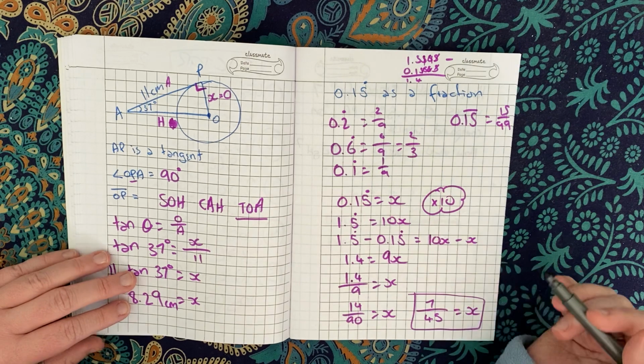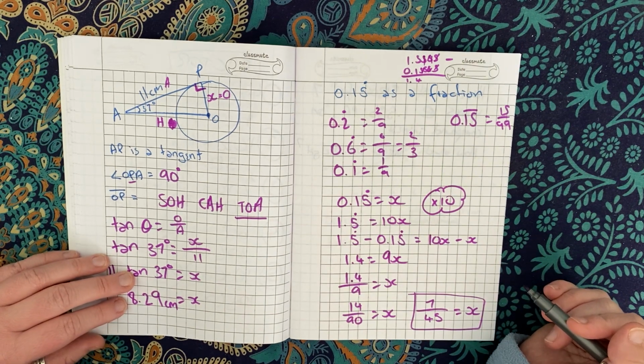Some people have trouble with this, and that's okay. It is a bit complex. Please let me know if you'd like some more help.